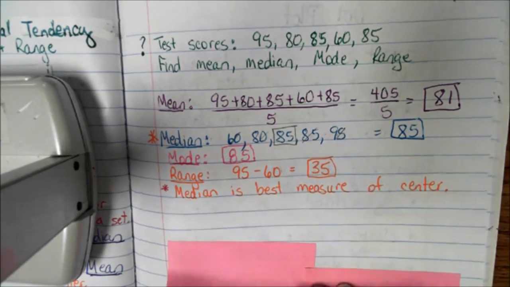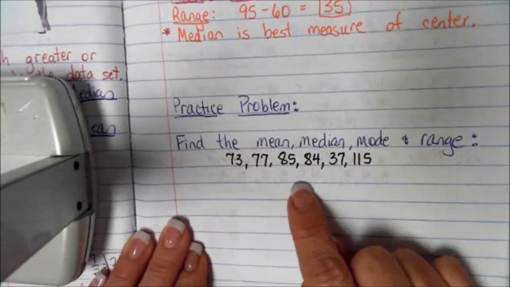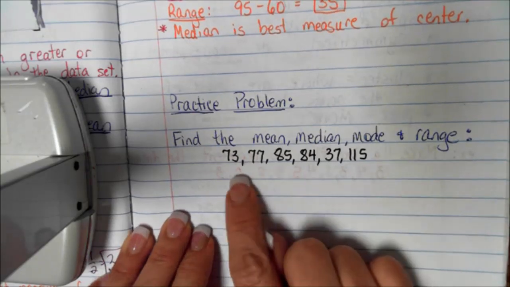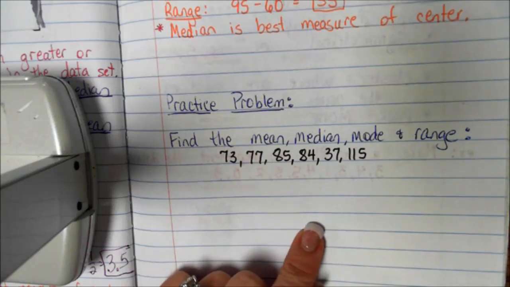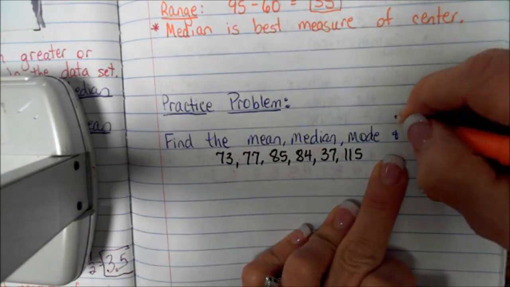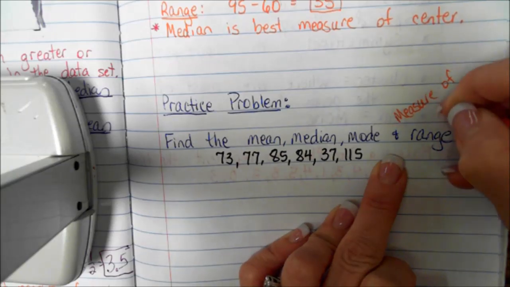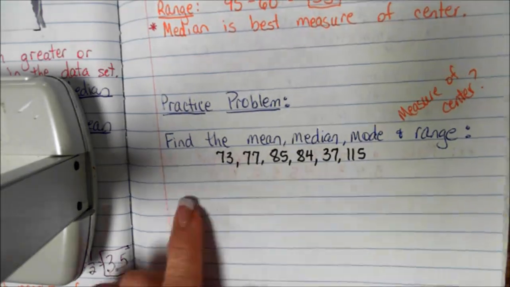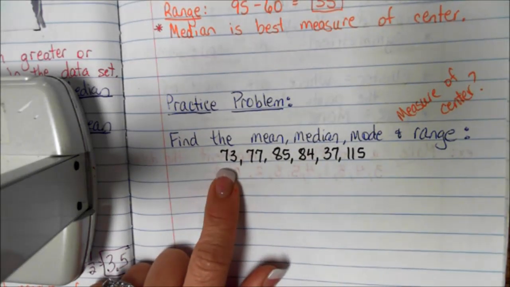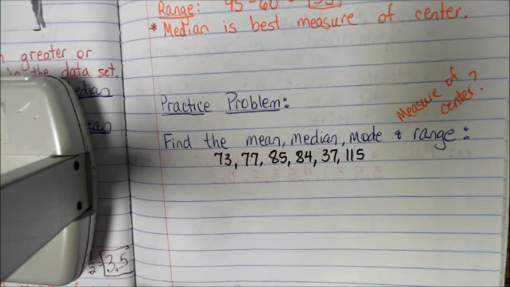All right, so we have one practice problem that we want you guys to do. Find the mean, median, mode, and range of this group of numbers. And I also want to know the measure of center. So maybe I should write that right here. Measure of center. Because I do want you to find that one also. And the numbers are 73, 77, 85, 84, 37, 115.